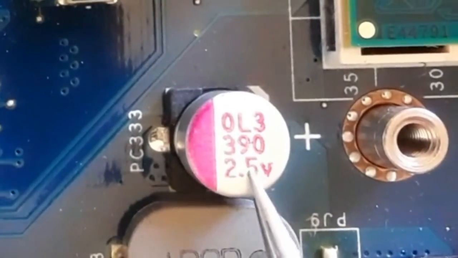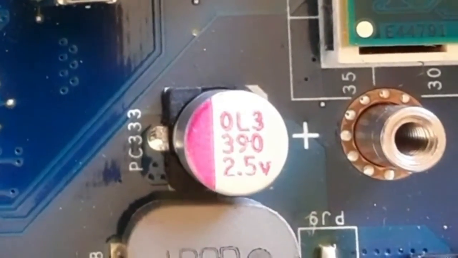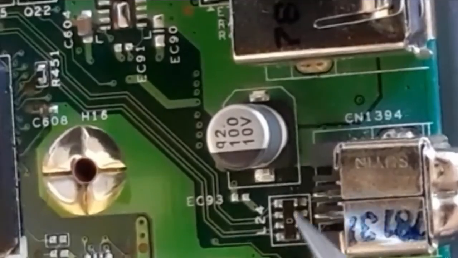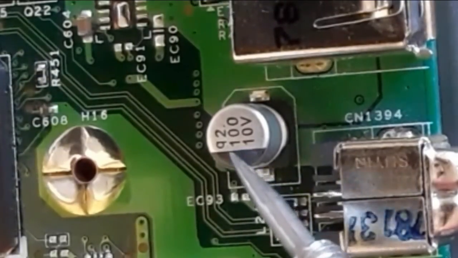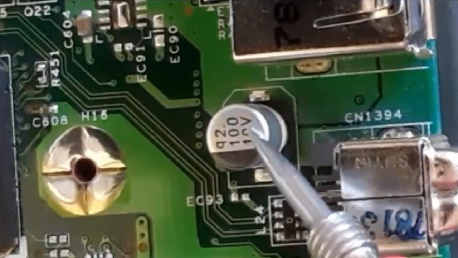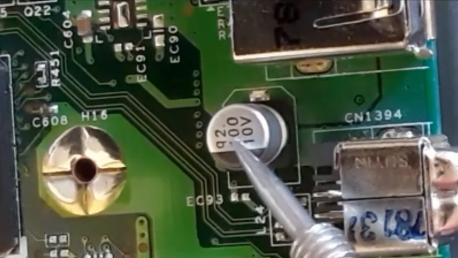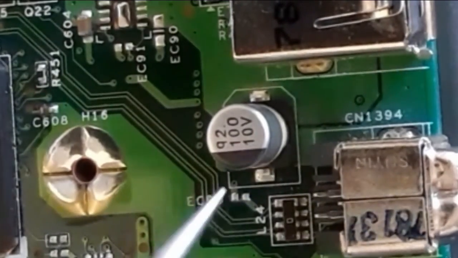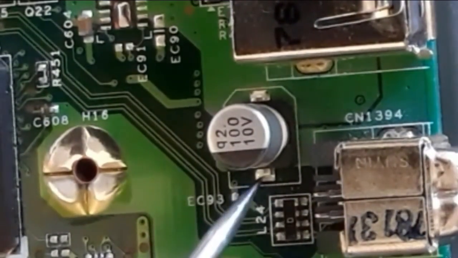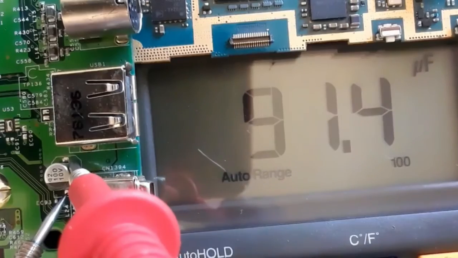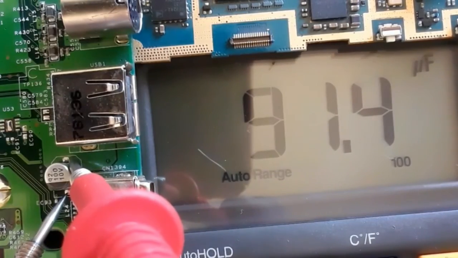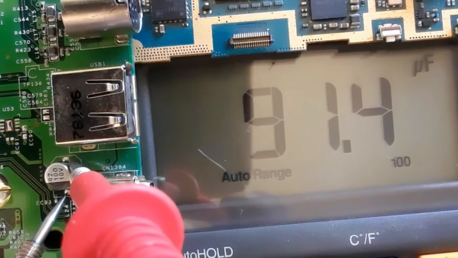But in this capacitor, for example, we have the capacitance and voltage. So let's check this capacitor. Also, we have here 110 volts, so we should get 100 microfarad in the multimeter. So let's check. So we have 91.4, about 100. This is a good capacitor.